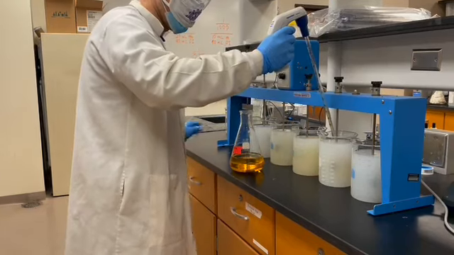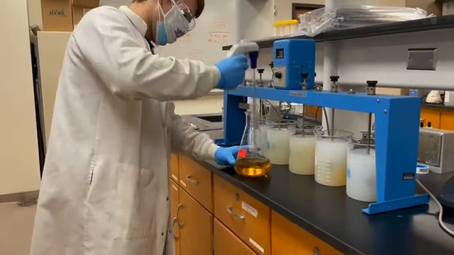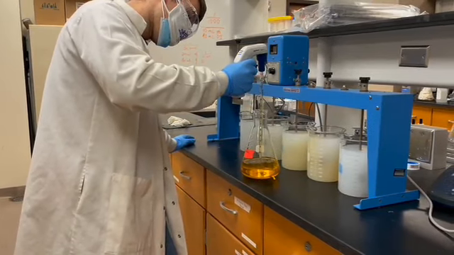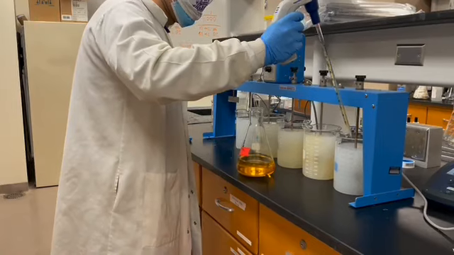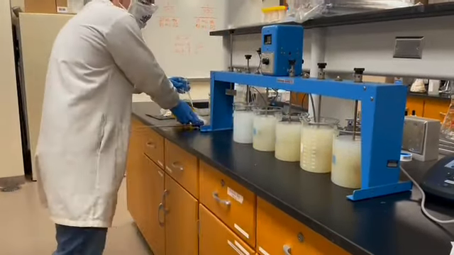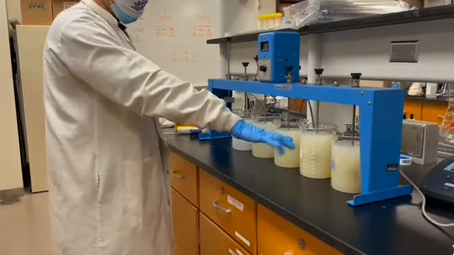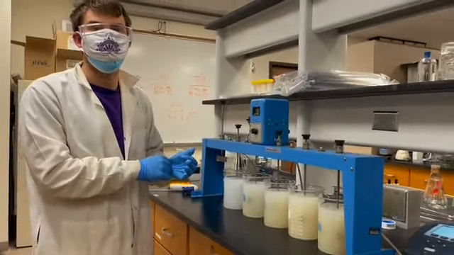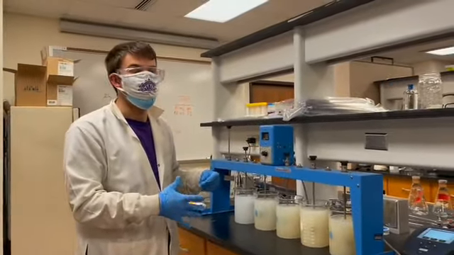That was 30, this is 40 milligrams per liter. And 50 milligrams per liter. So the water we're using here is just tap water with added clay to simulate the turbidity.